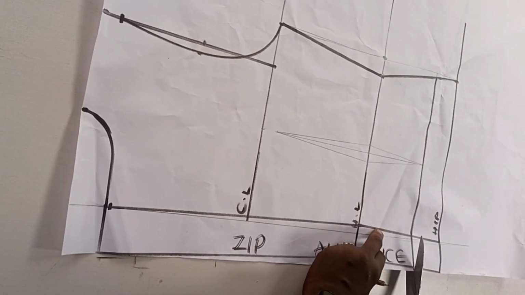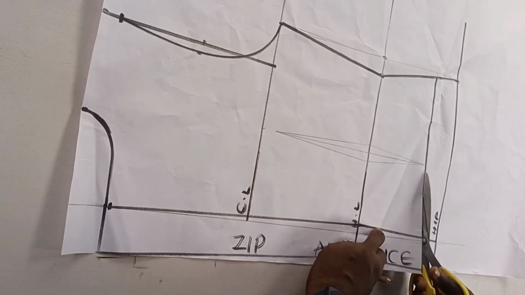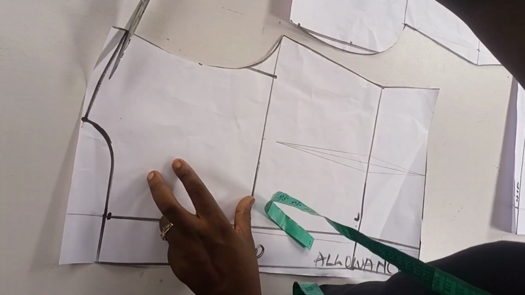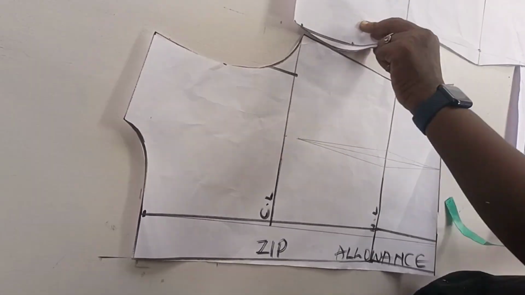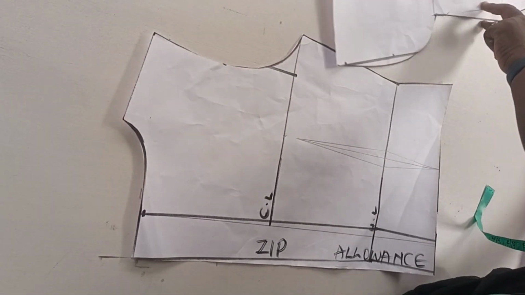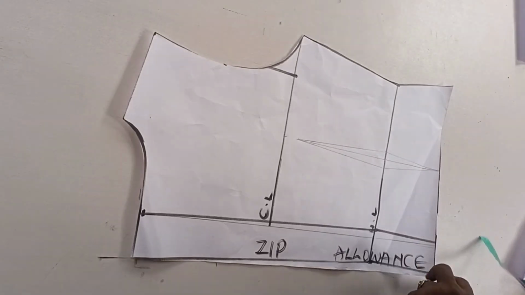I'll go ahead now and cut out this back pattern. So this is the back pattern cut out. So I went ahead to draw out my shoulder slope to my neck width, and then this is what it looks like at the end of our cutting.